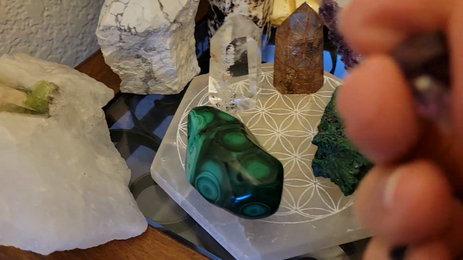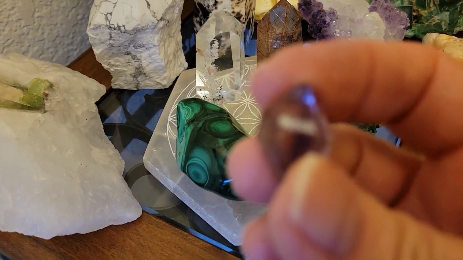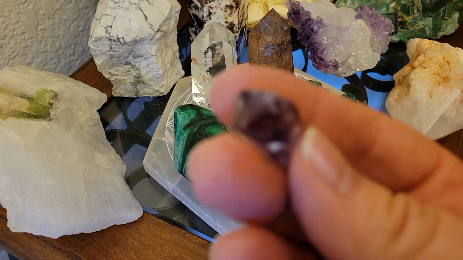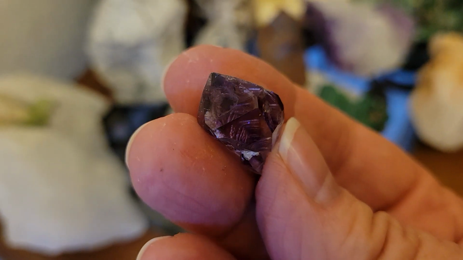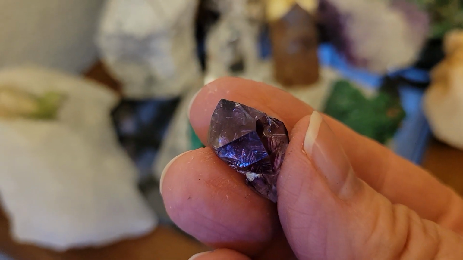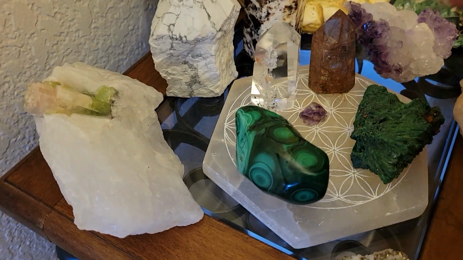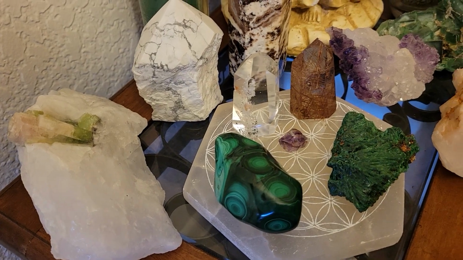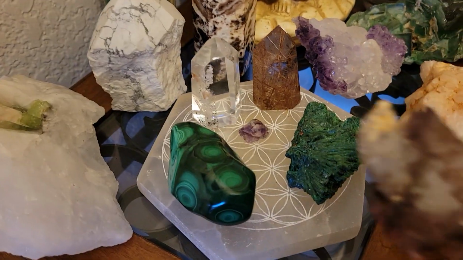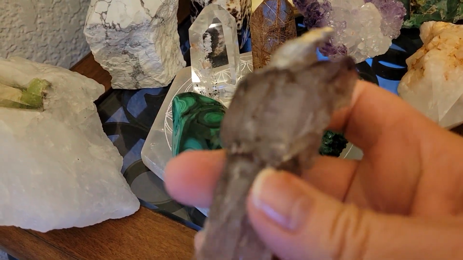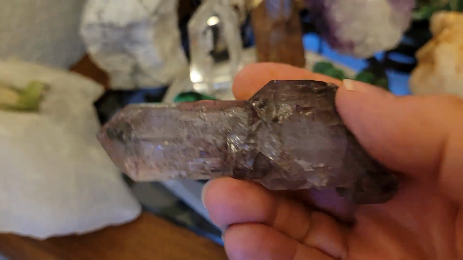And this is a tiny little piece of Shangaan. There we go. Shangaan Amethyst, which is an incredibly high vibration. And just right over here, bear with me for a moment, I have a larger piece. This is Shangaan Amethyst.